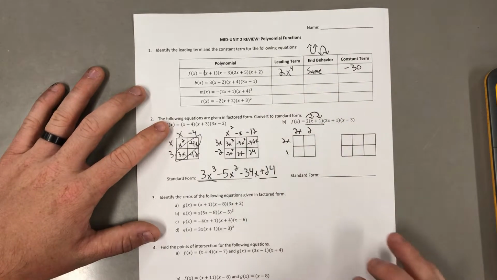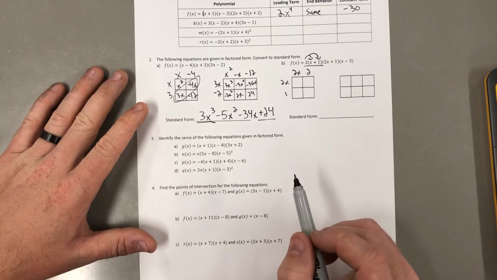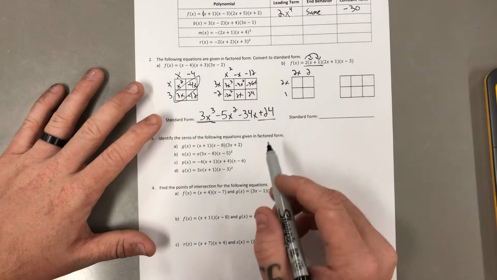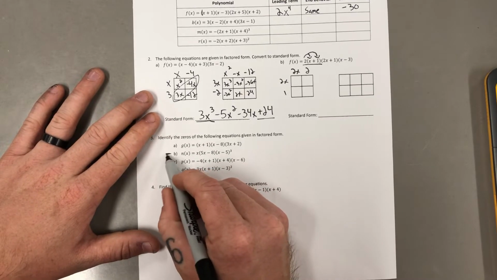Okay. For number 3, identify the zeros of the following equations in factored form. So all you're going to do is look at each one of these. So I'm going to look at B right here. Okay.